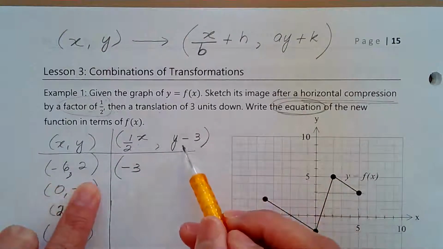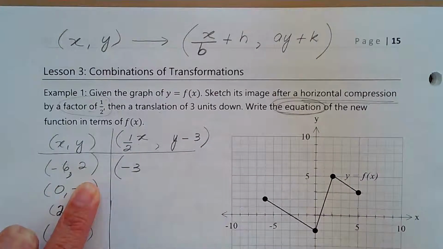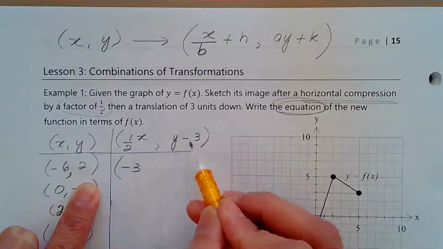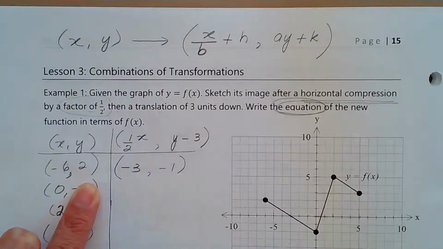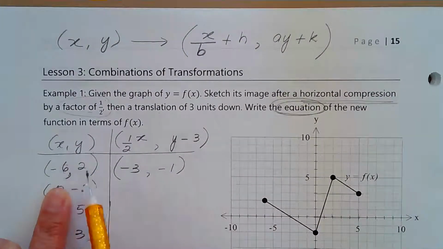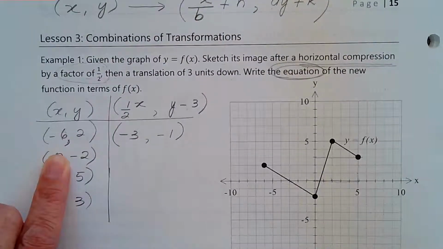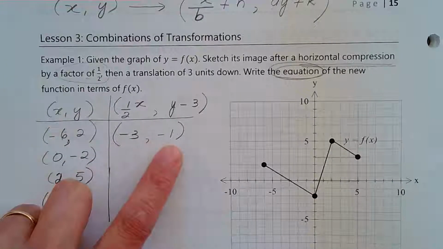And then the y is shifted, a vertical translation 3 units down, so 2 minus 3 is -1. So this point -6, 2 has been transformed. The corresponding point is -3, -1.